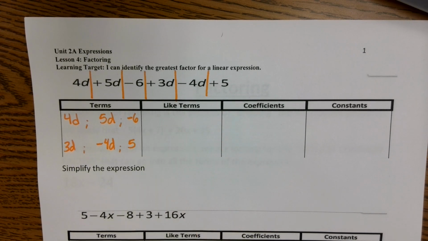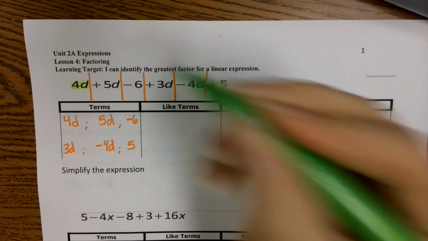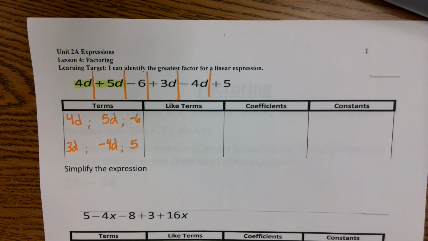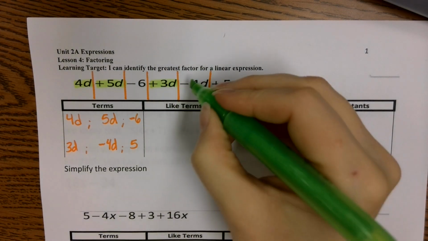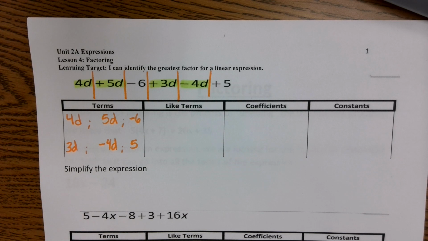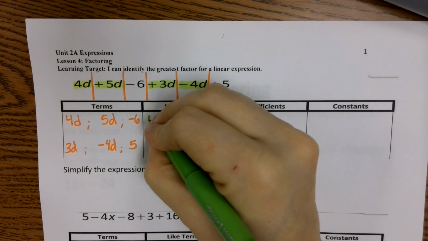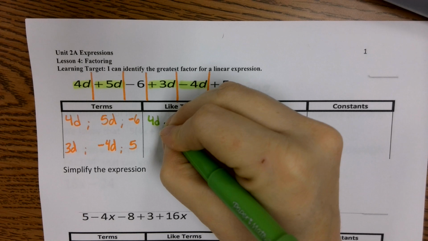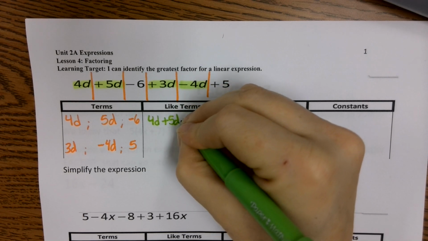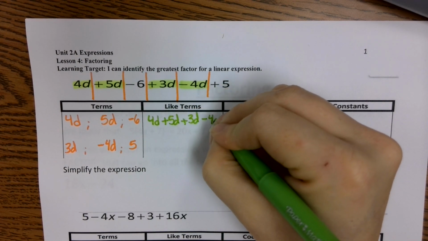Now my like terms, remember like terms means that they have a common variable, right? The variable is the same, raised to the same power, or they don't have a variable at all. So I have 2 sets of like terms. My first set of like terms is going to be those terms that are variables of D. So I have a 4D, I have a +5D, I have a +3D, and I have a -4D. Okay, so these are all my sets of like terms for my variable.